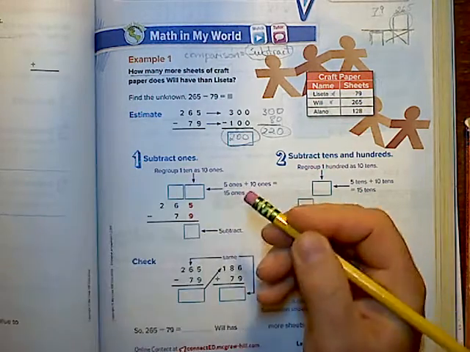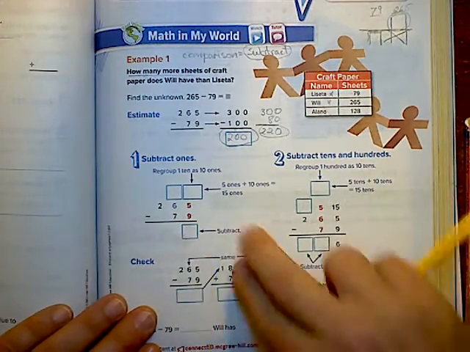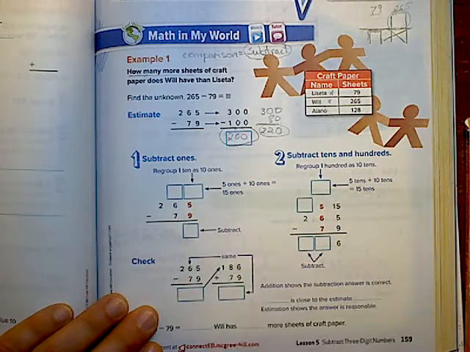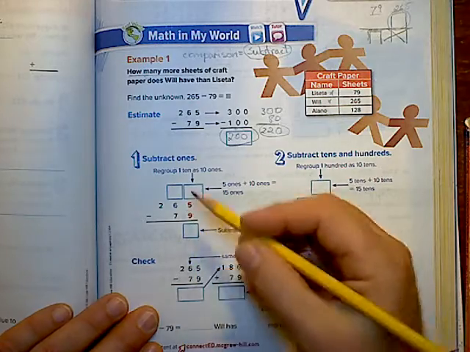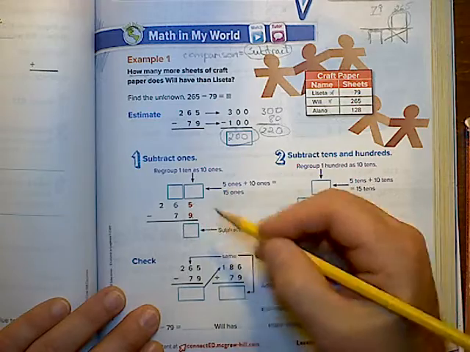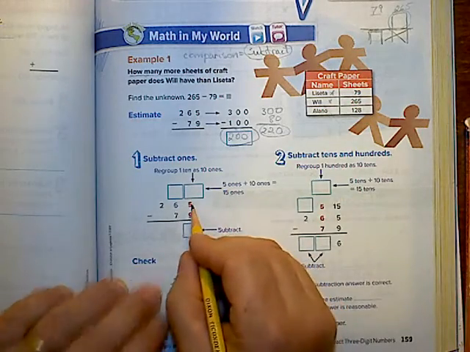And there's no commutative property in subtraction. I can't just flip my numbers around. They have to be in a particular order. So here's what I have to do to start with. I have to realize this 5, I can't take 9 away from it. So I have to fix that problem.